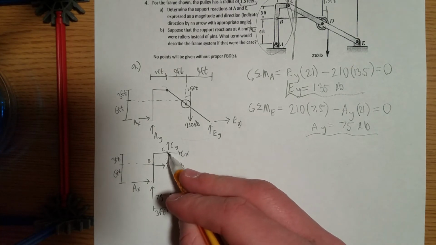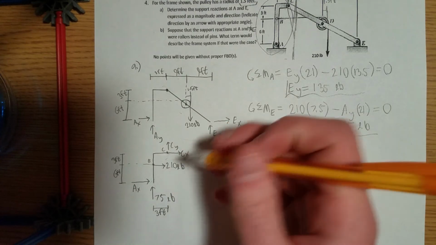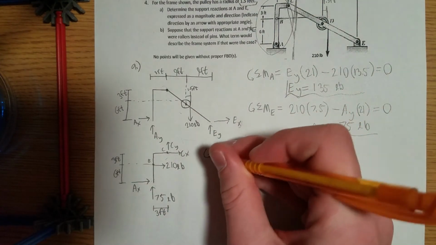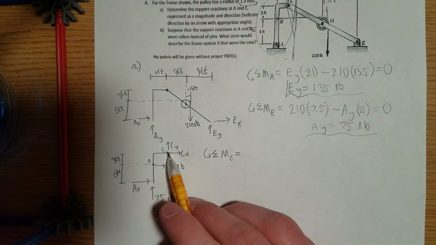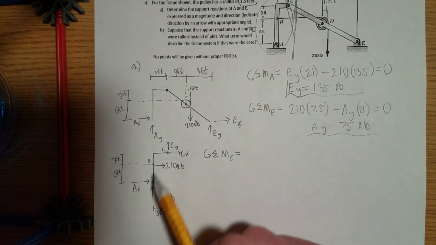So ultimately, I don't care what CY and CX are. It's kind of confusing. We need to get rid of them or eliminate them to solve for AX. So we're going to go ahead and solve for the moments about C. So we take the moments about C. We're going to have a few forces causing moments. We'll go ahead from the top to the bottom.